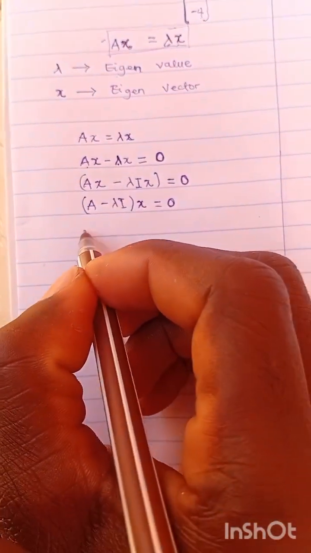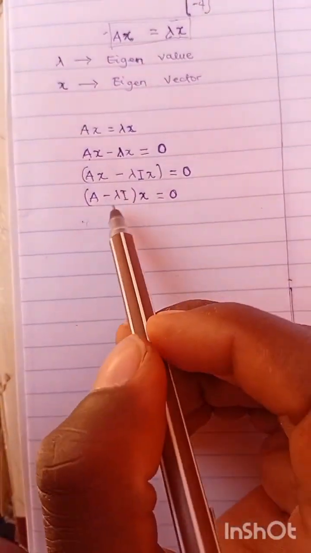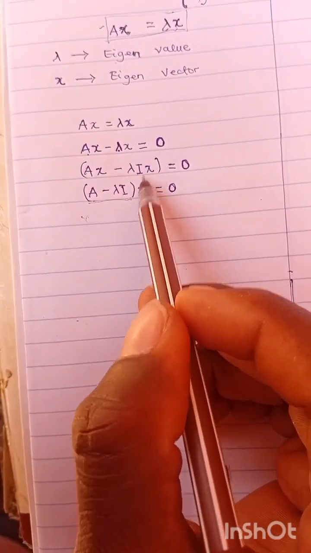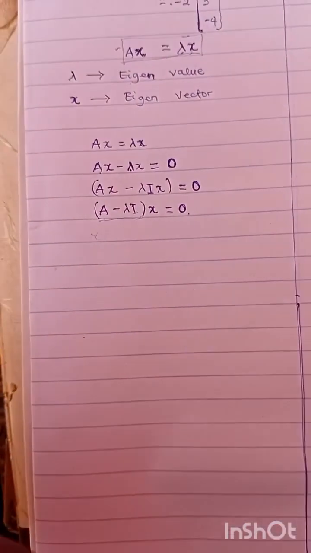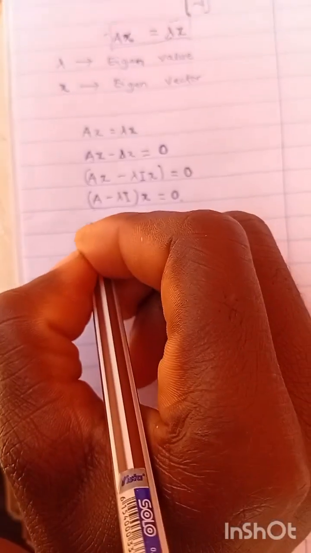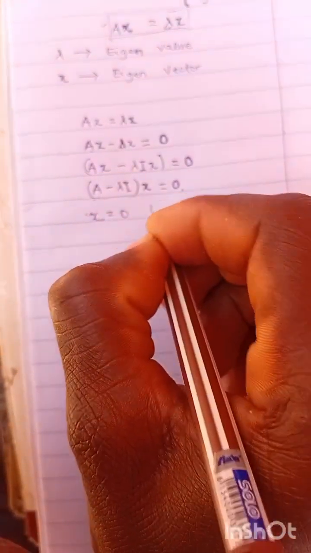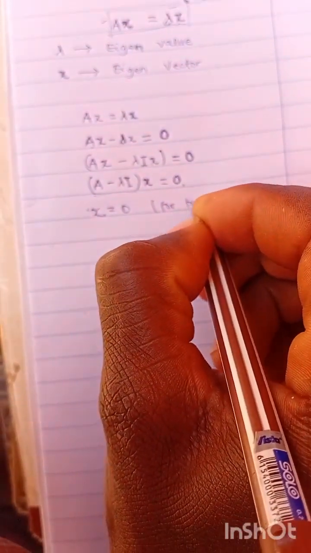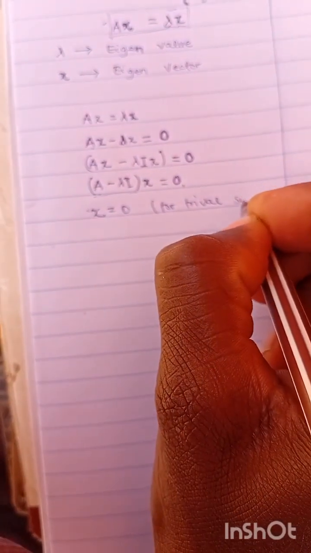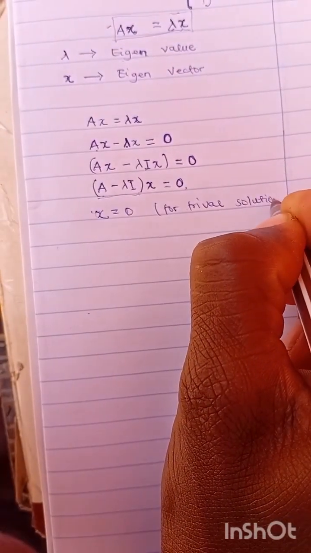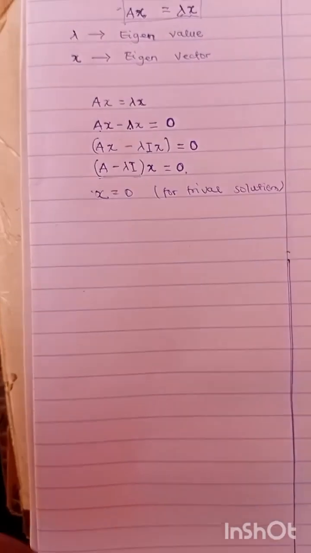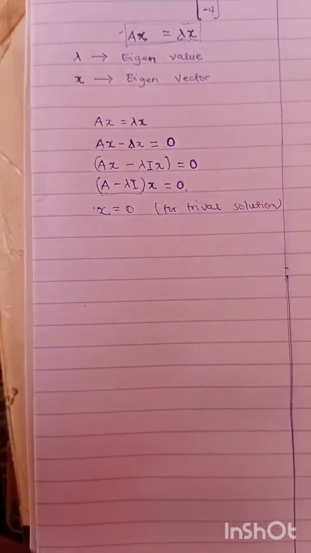Now, an easy solution to this expression is to just say the vector x is 0, because if you multiply any given matrix by a null vector, you always get a null vector. So for trivial solutions, you have x equal to 0. But we are not interested in the trivial solutions. We are interested in the eigenvector.